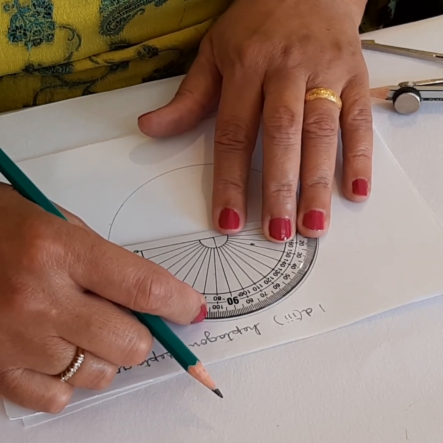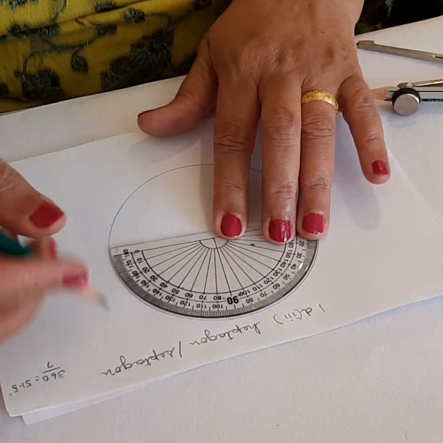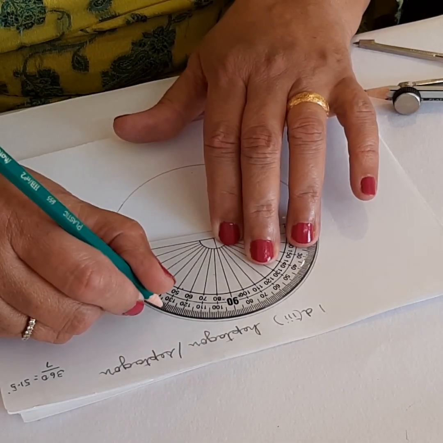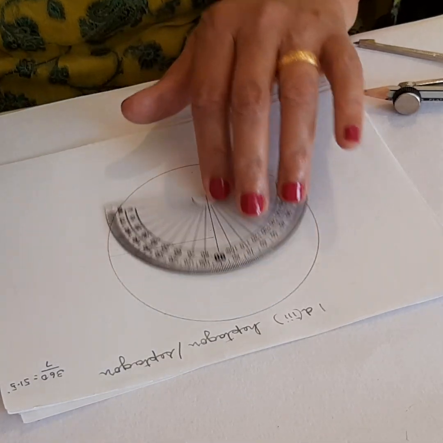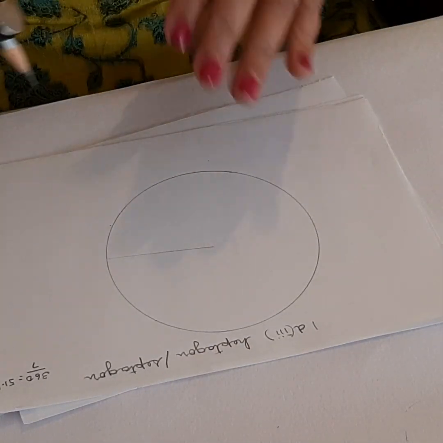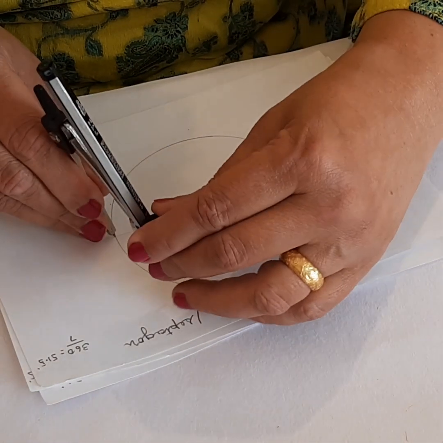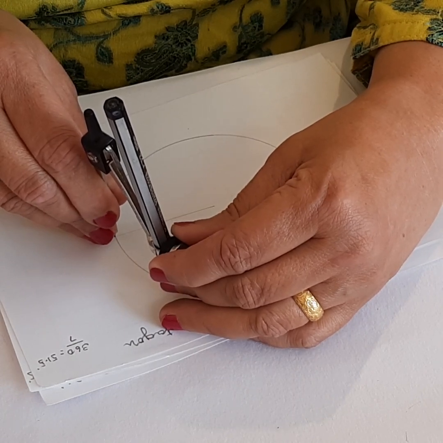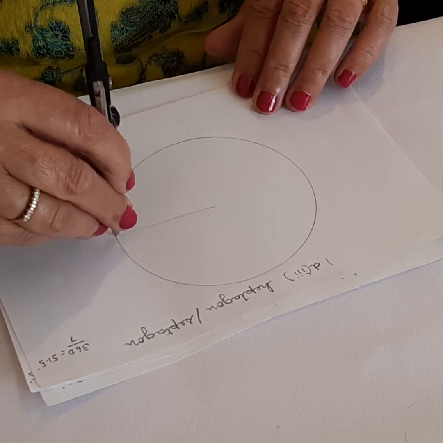The more perfect you are, the better, and the lesser chances of you making mistakes. So this is 50 degrees. 51 and 52. Between 51 and 52 is 51.5. I'm going to mark it there. So now that will give me the length of the arc. Measure it with your compass. Okay, so this is where it is. So I'm going to mark it all around.